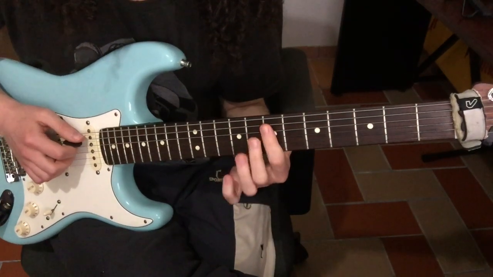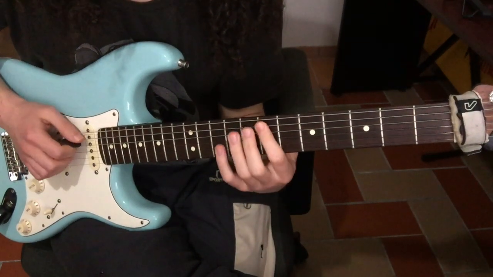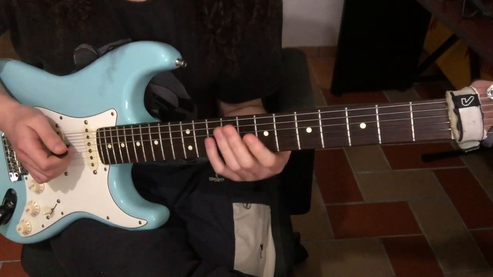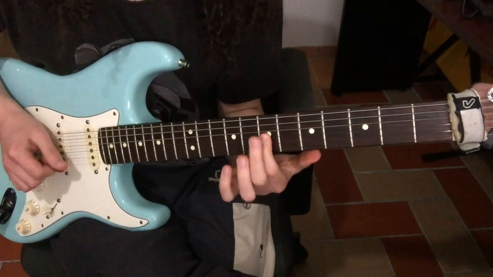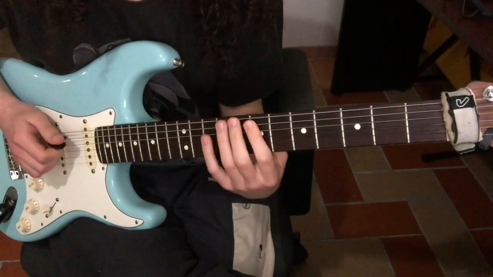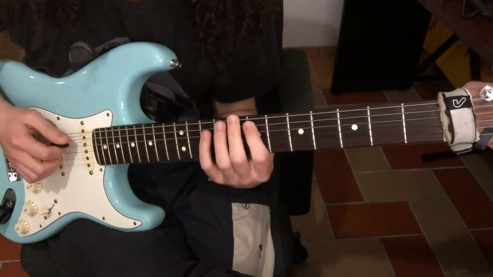It's mostly around an E minor arpeggio, but we add the 4th or the 11th, so it's kind of an E minor 11th arpeggio. If we add the 7th in there, it would be a pentatonic melody, but I purposely left out the minor 7th.